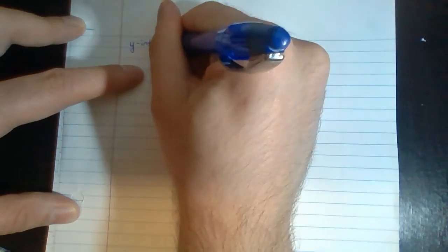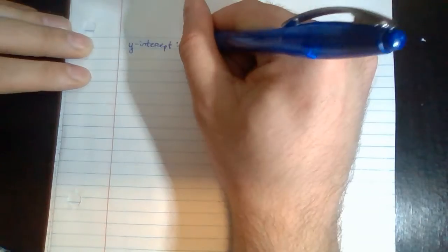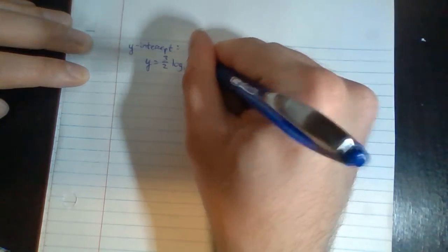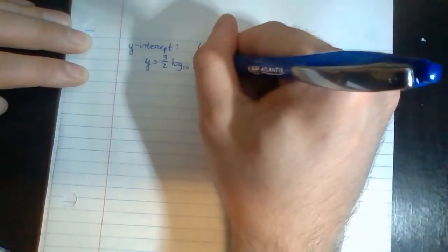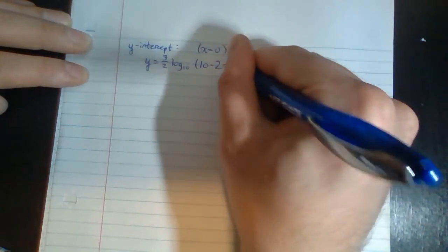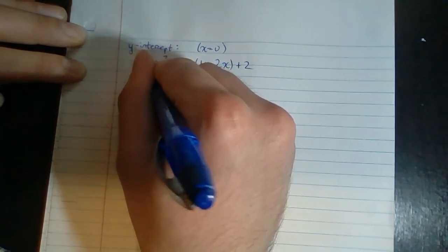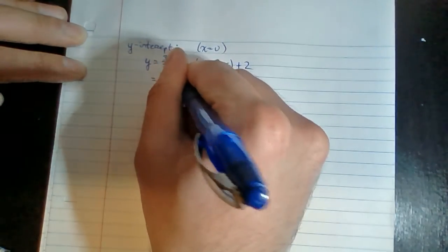Our y-intercept. Y-intercepts always occur when x equals 0. So if we look at our function, which was y equals 3 over 2 log base 10 of 10 minus 2x, this is the original function we were given. We want to know what happens when x equals 0. So we're going to plug in x equals 0.